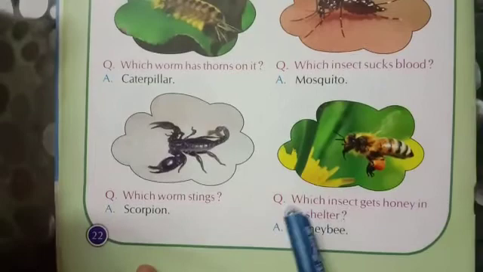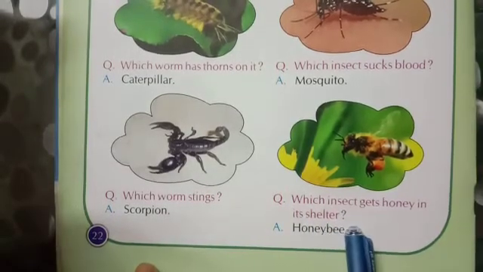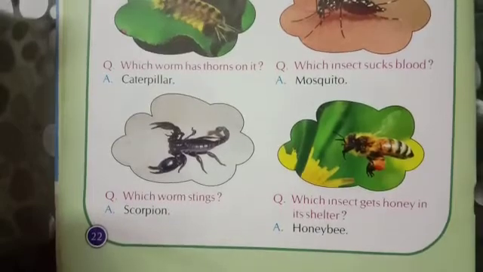Next, you see which insect gets honey in its shelter? Honeybee. So students, all of you learn nicely at home.